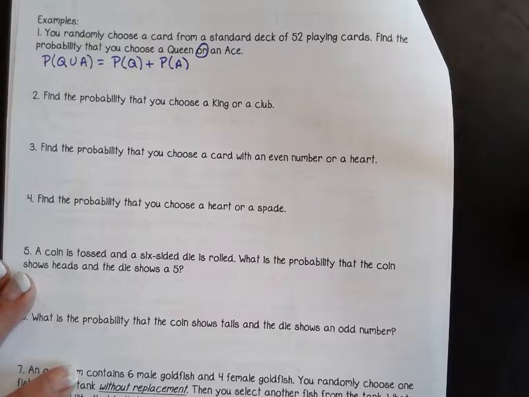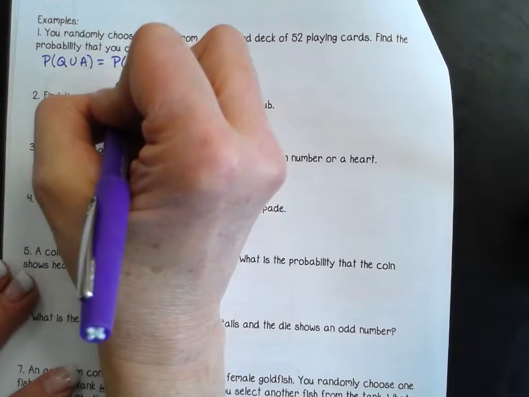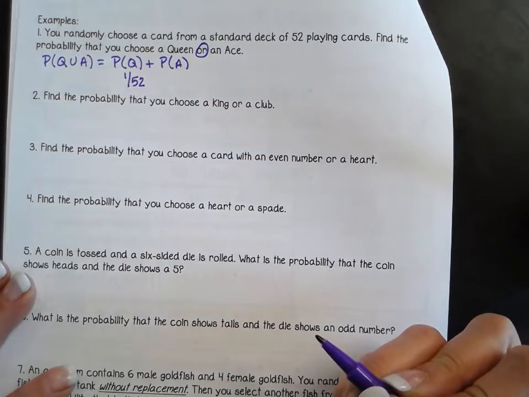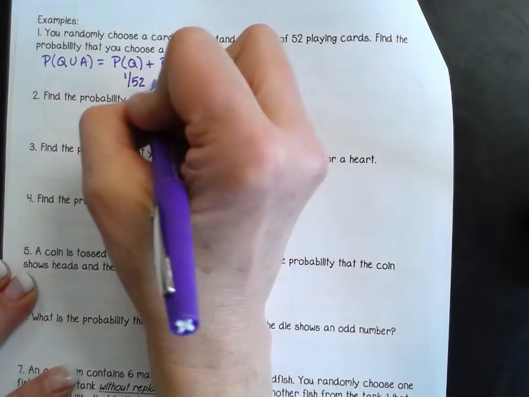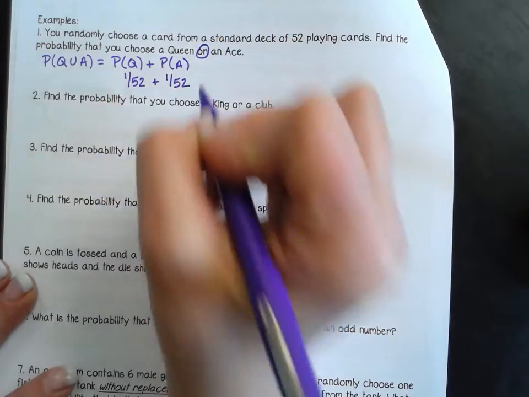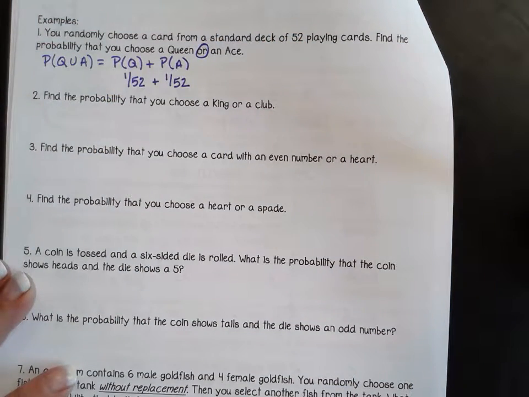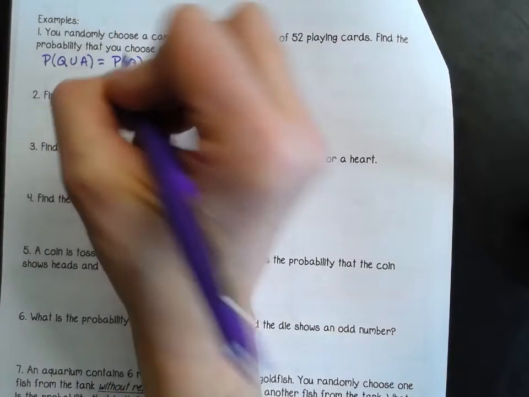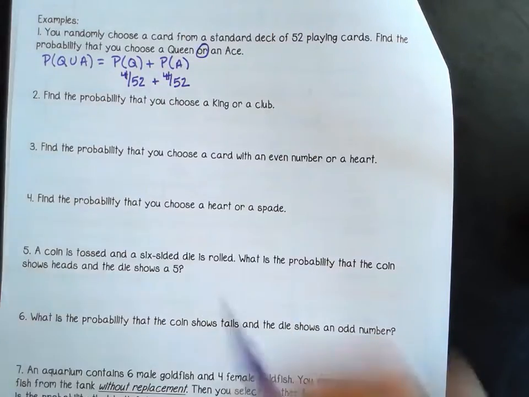Good? All right, so the probability of the queen is 1 out of 52. Agreed? The probability of the ace is 1 out of 52. Agreed? How many queens are there? 4. There's 4. And there's 4 aces.